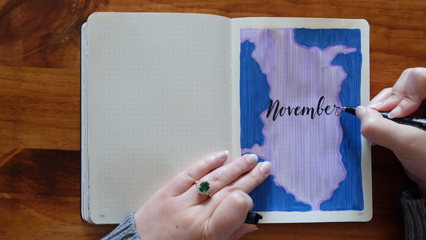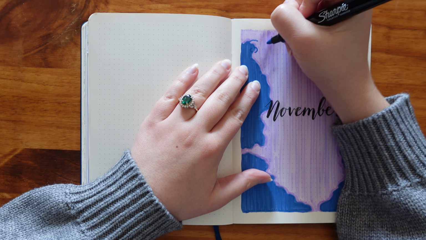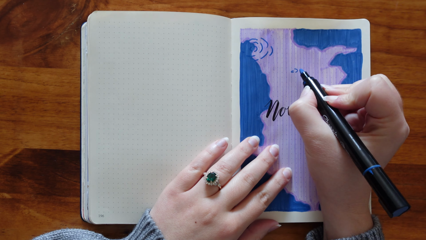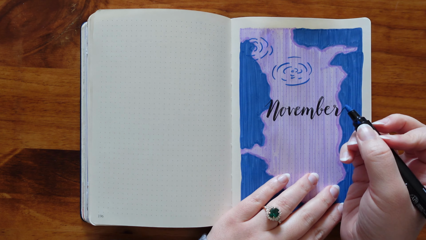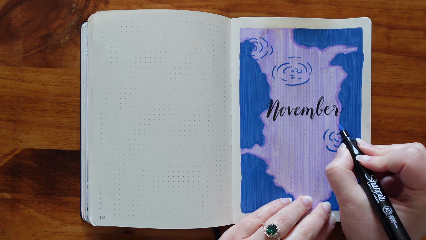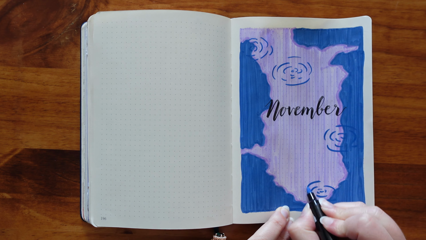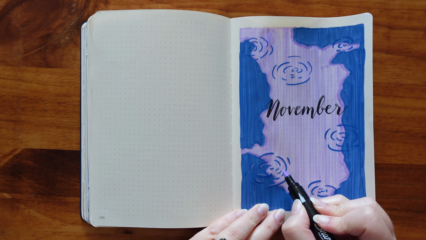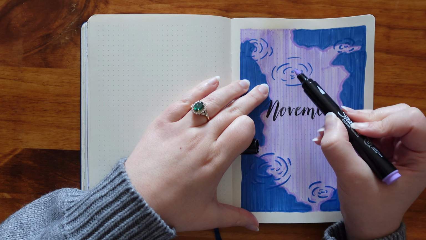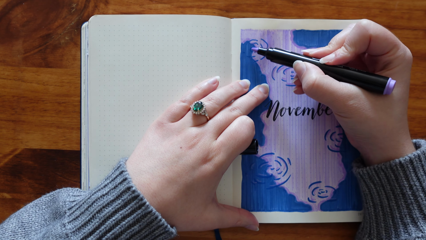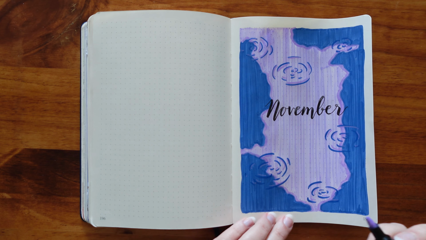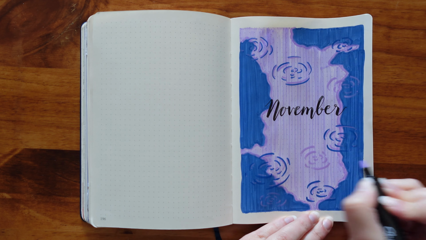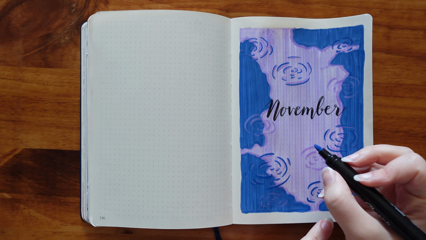I added in November in some cursive script, and then I made these grouped curved lines to represent the rain ripples. I started my November theme a couple days into the month, so I knew I wanted something simple and this was really easy to draw. I focused on placing the ripples along the edge where the blue and purple meet to kind of mask the harsh lines and to kind of give it this reflection effect.